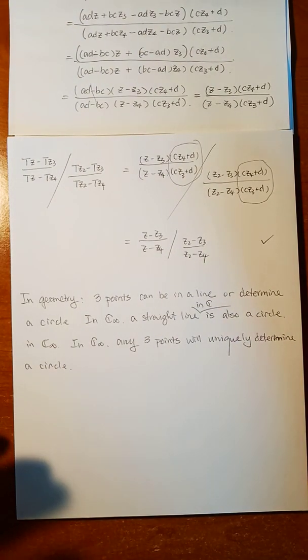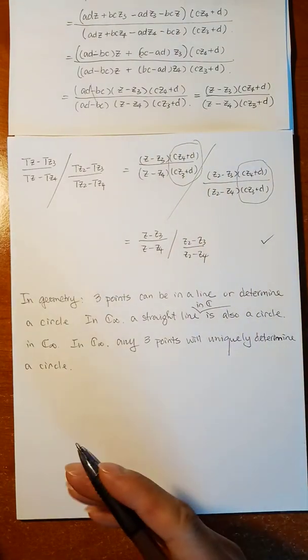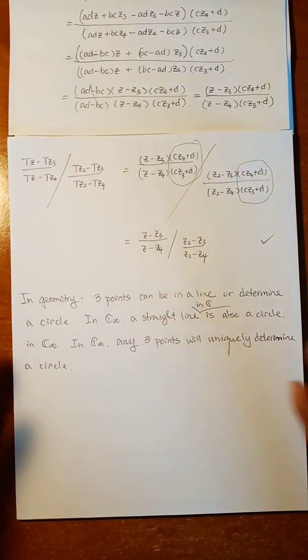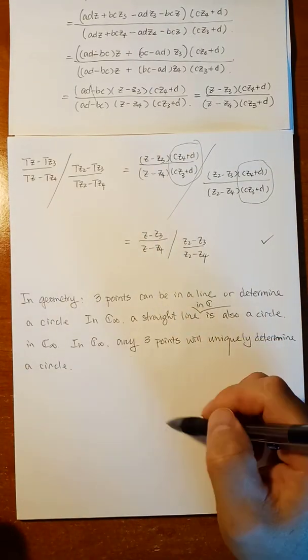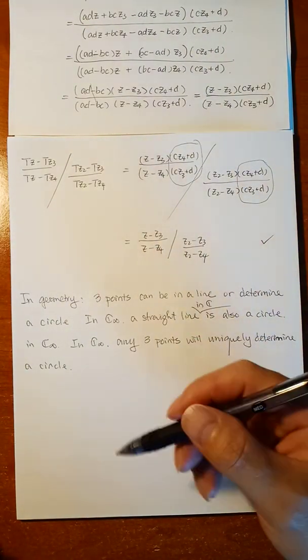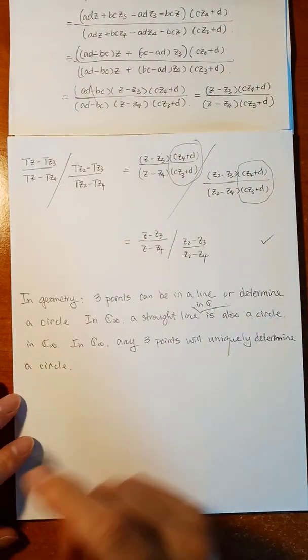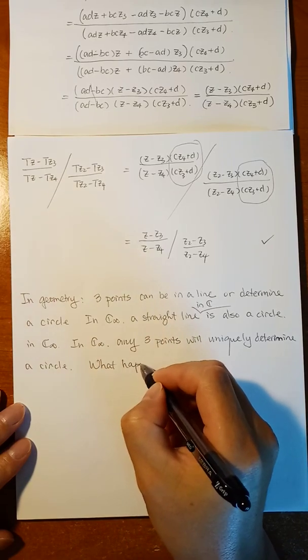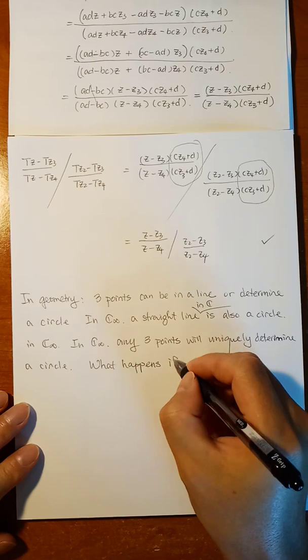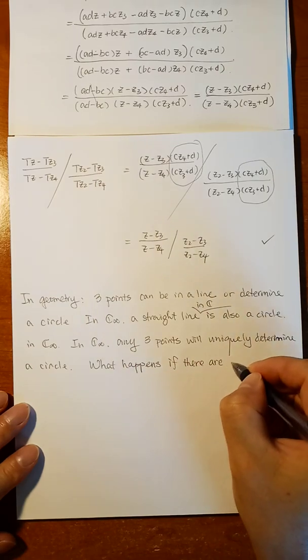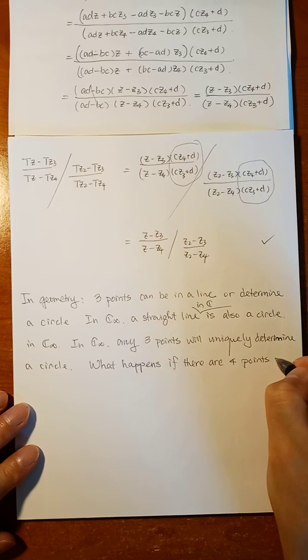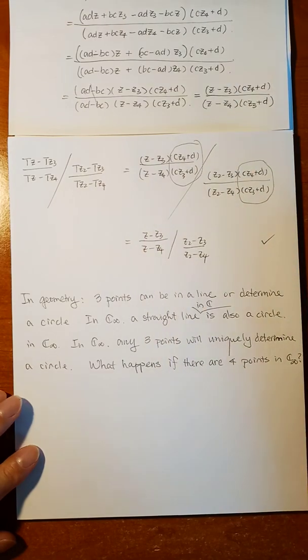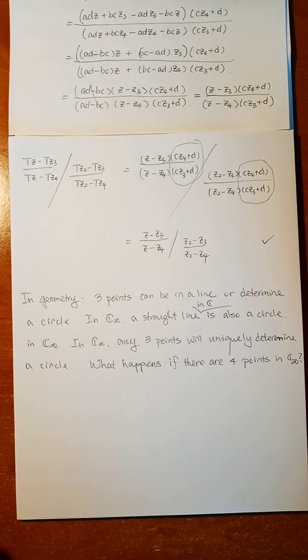But what about 4 points? 4 points may not be in a circle, right? You can have a triangle and a point inside, or a point possibly outside. Okay, so we want to determine what happens. If there are 4 points in C infinity, what may happen? Will they lie in a circle or not?